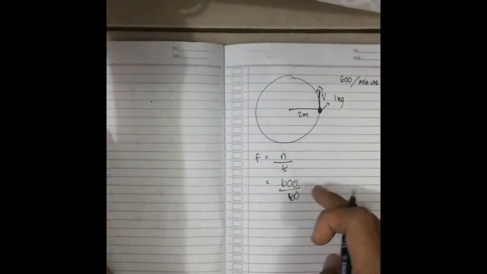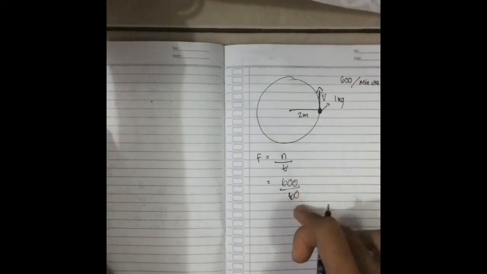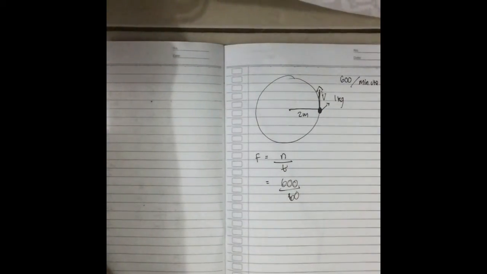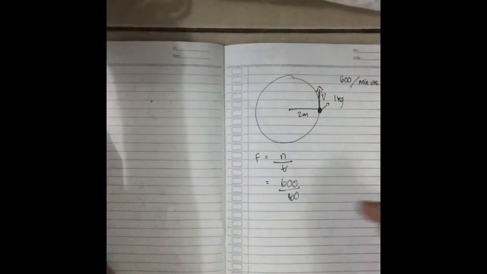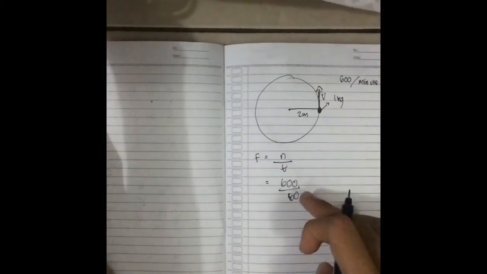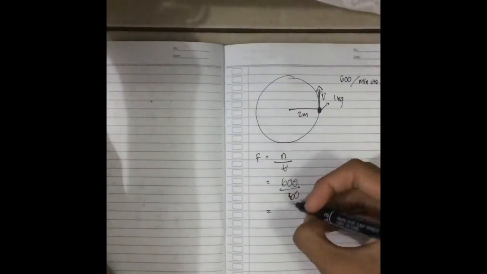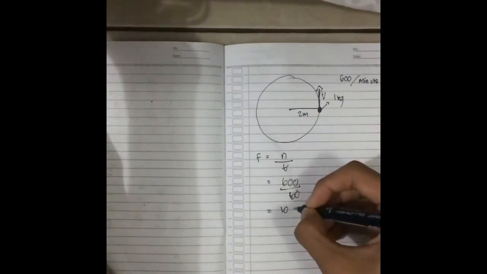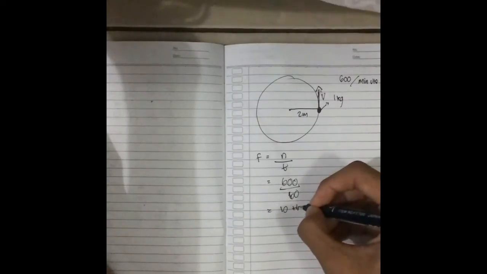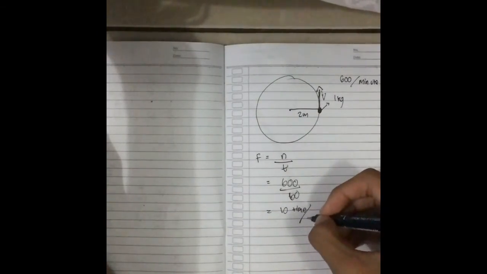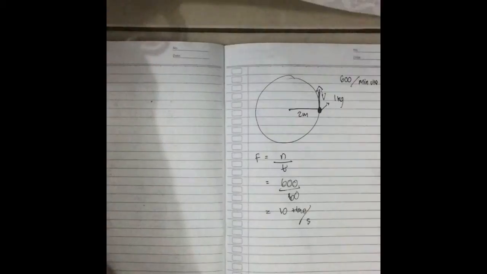We need to use t in seconds, because the universal unit, what is it called? Forgot. Yeah, just that. We need to use it in seconds, not in minutes. So it's going to spin 10 times a second. So frequency is how many times it spins in a second.